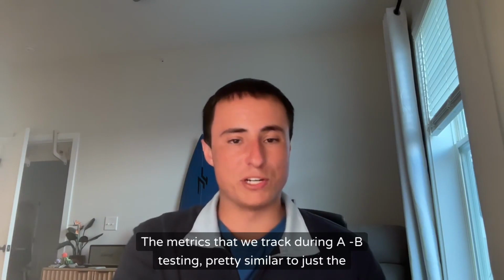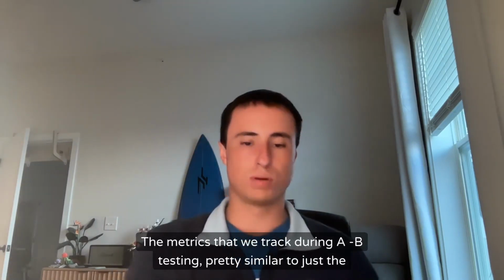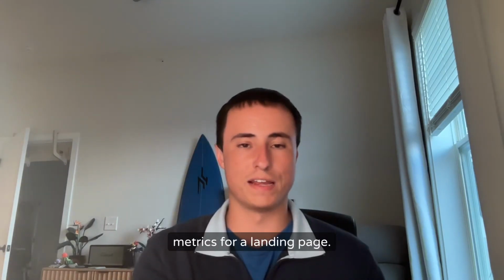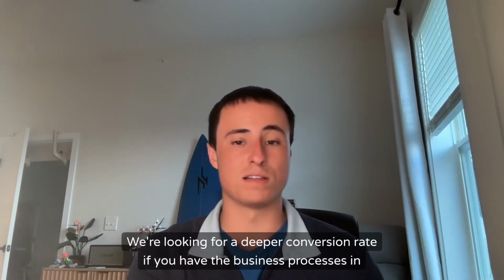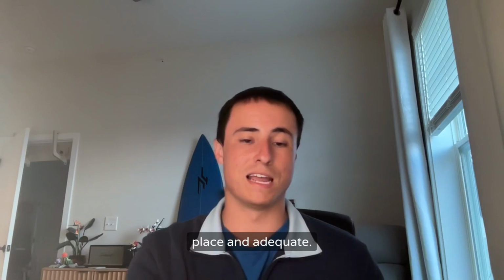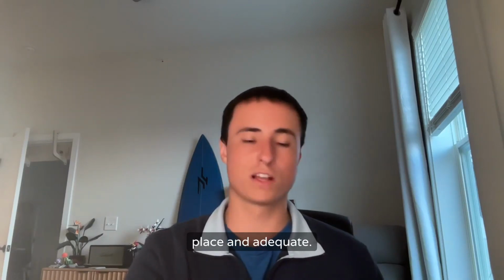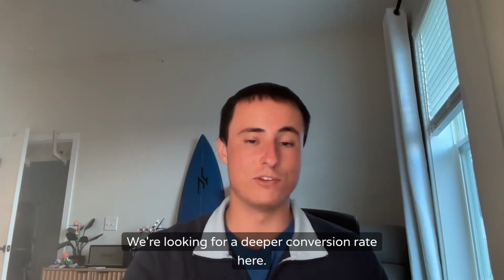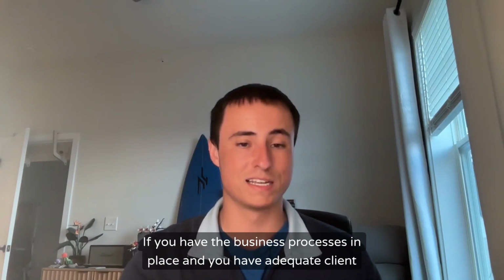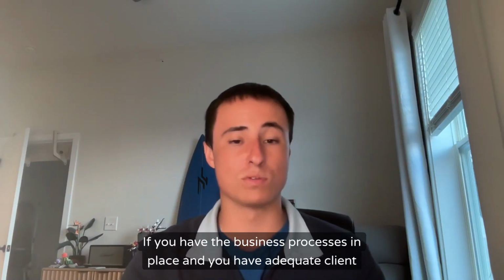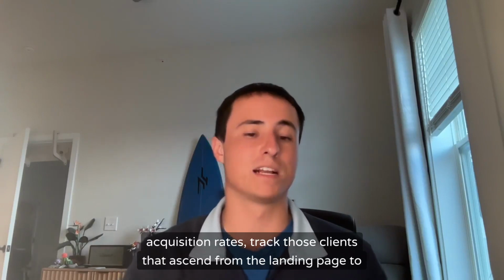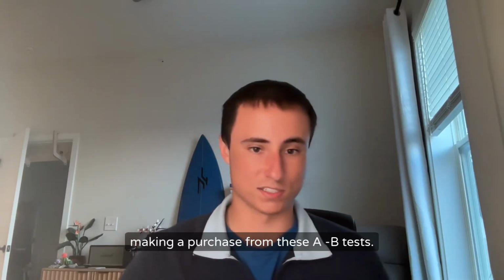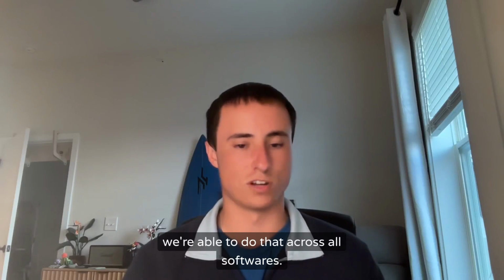The metrics that we track during A/B testing are pretty similar to the metrics for a landing page. We're looking for a deeper conversion rate. If you have the business processes in place and you have adequate client acquisition rates, track those clients that ascend from the landing page to making a purchase from these A/B tests. And we're able to do that across all software.